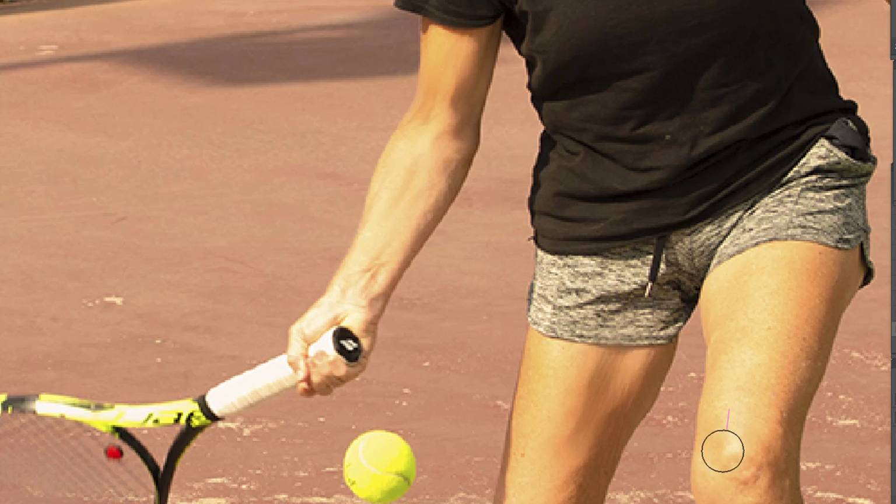Now, if you could bottle this and sell it at the makeover counter, I think you could make a lot of money. Now, you can see I blurred the edge of her shorts there. So I'm going to hit the X key to go back to the white brush, make my brush smaller again, and go back and put that line in.